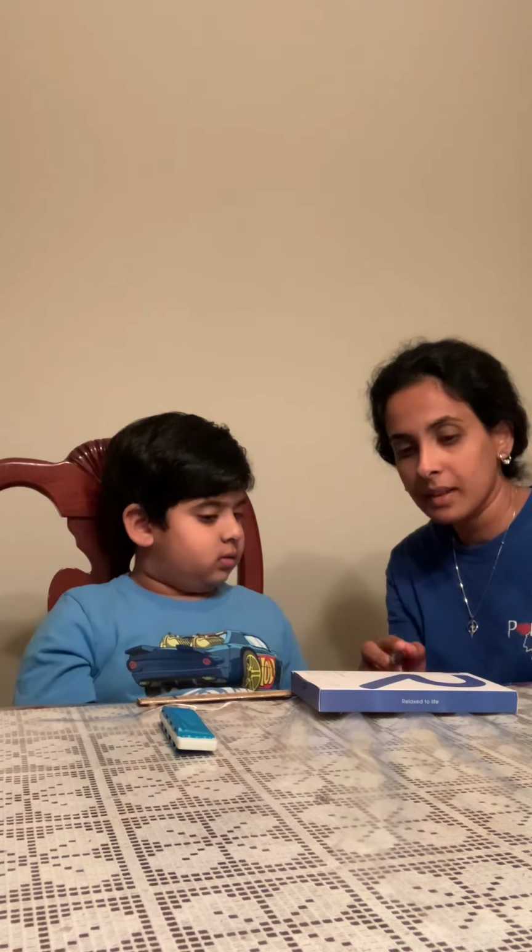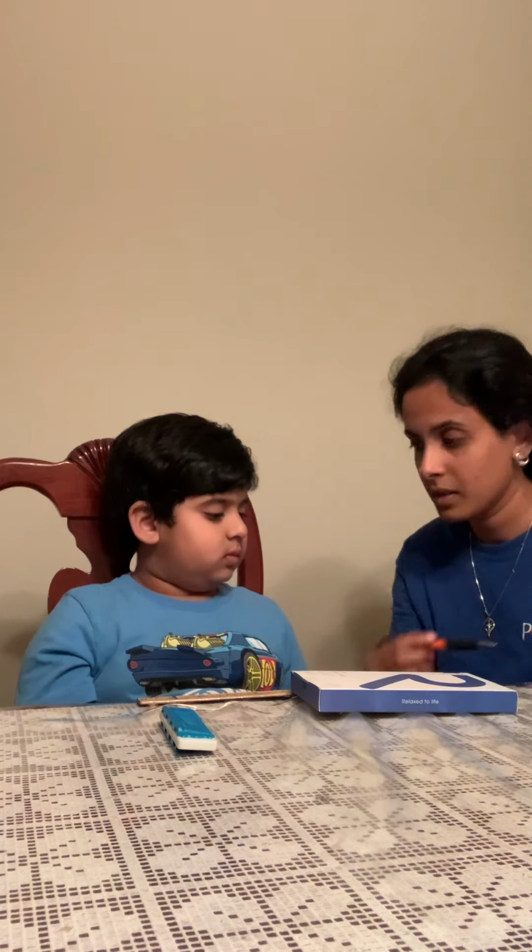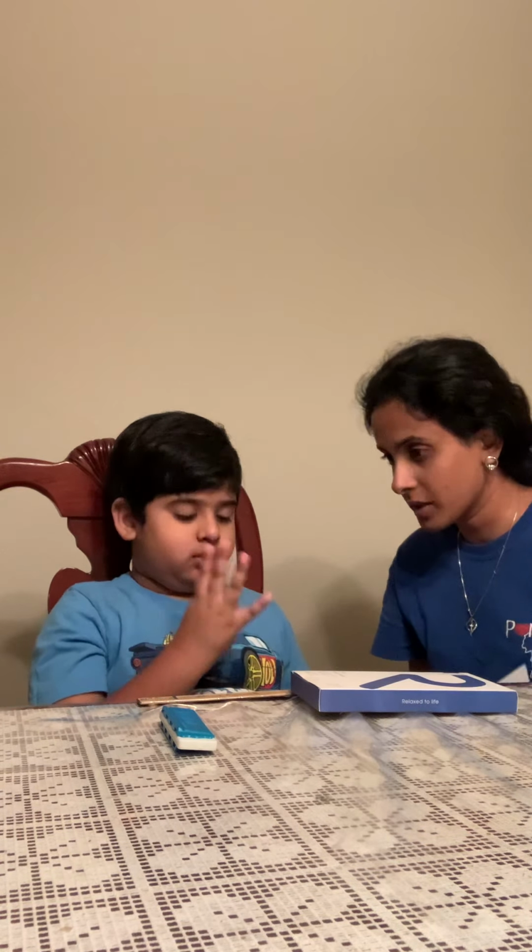How many sides does a rectangle have? 4. 4 sides, right? So this is the distance for 2 sides, and this is the other 2 sides, okay? So when we add this together, what do we get? We get 21, okay? So that's the distance around this rectangle box.